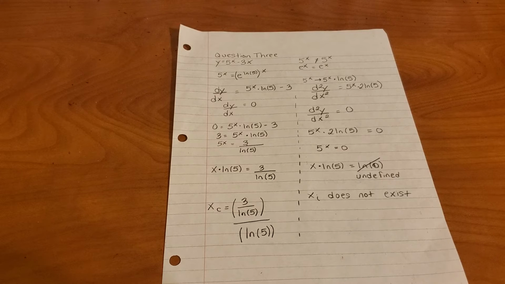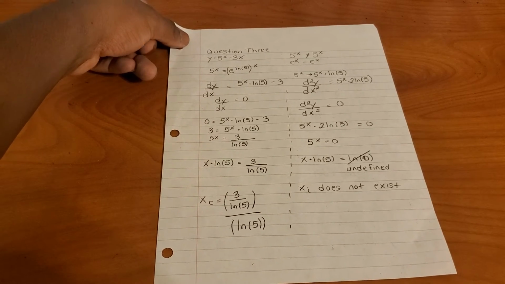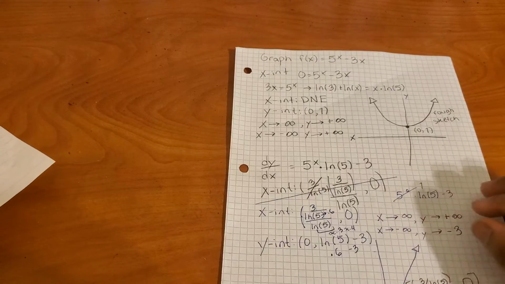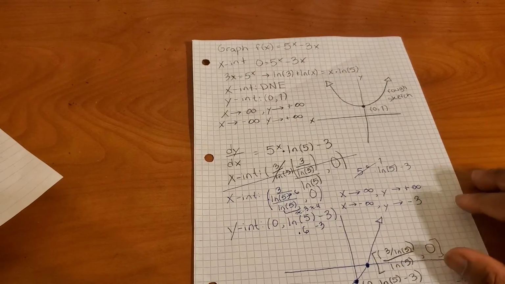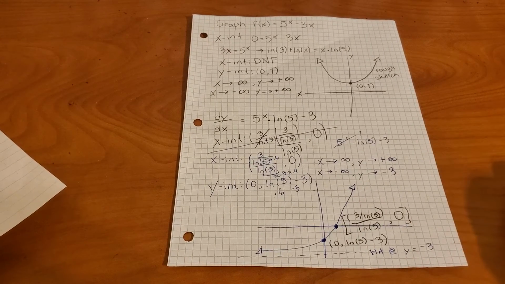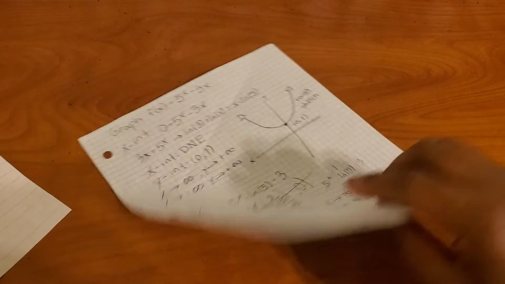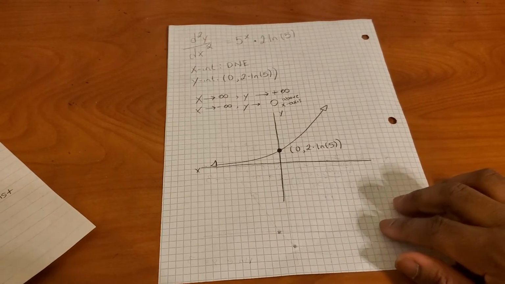And then after we did that, we sketched the various graphs for it. So we found the critical point, we determined that there is no inflection point, and then we sketched the graph for the original function, which although it looks like a parabola, it's not. We sketched the graph of the original function, we sketched the graph of the first derivative, and we sketched the graph of the second derivative.